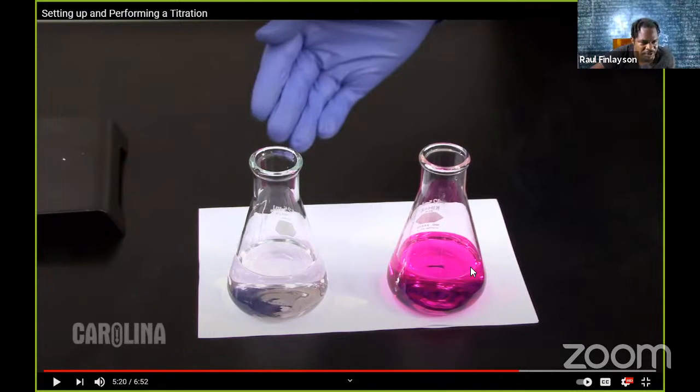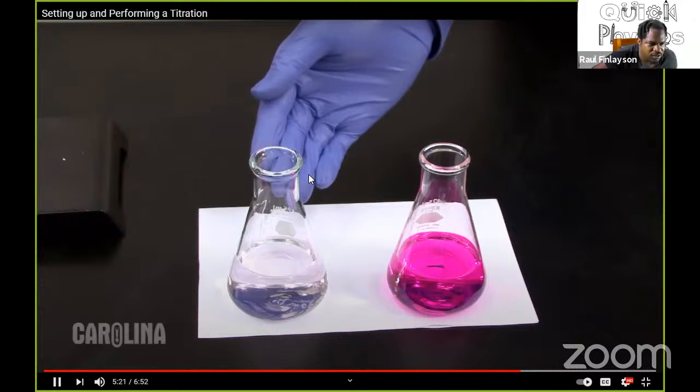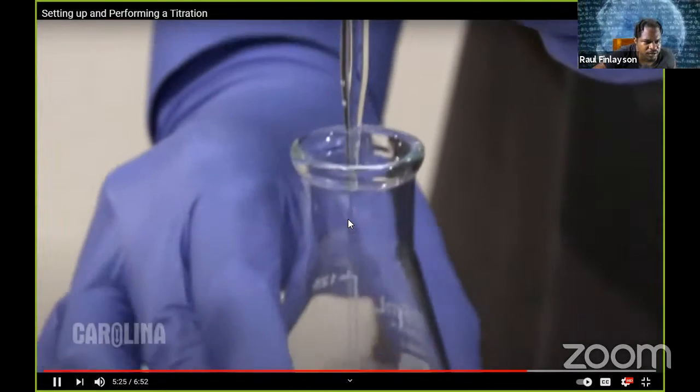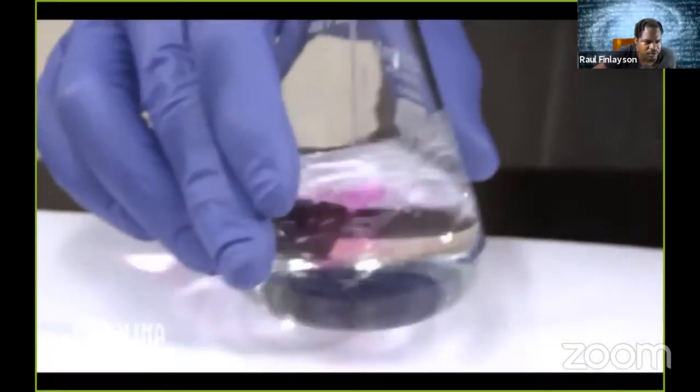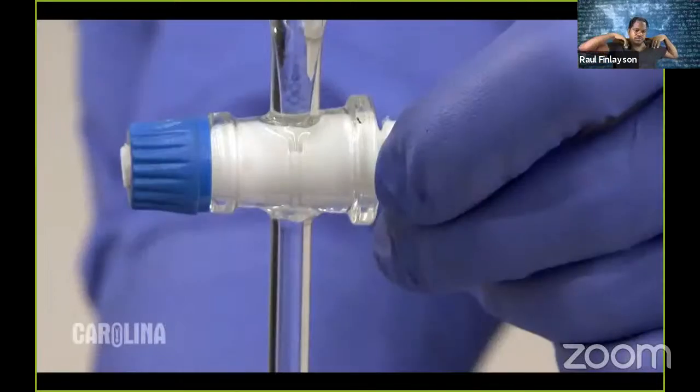It should be like a faint pink. This looks more like a darker pink, but you want more of a light pink. The desired endpoint is a pale, faintly colored analyte. To reduce the risk of passing the endpoint, slow down the addition of titrant when flashes of color begin to appear in the analyte.